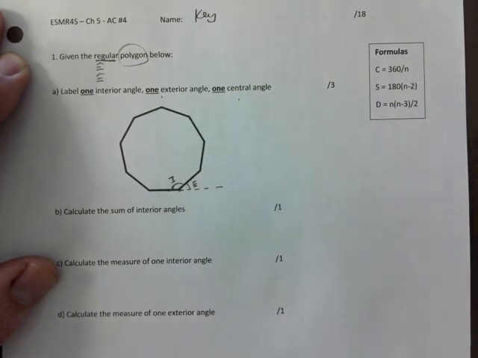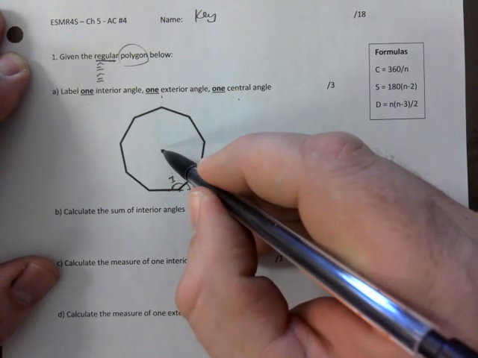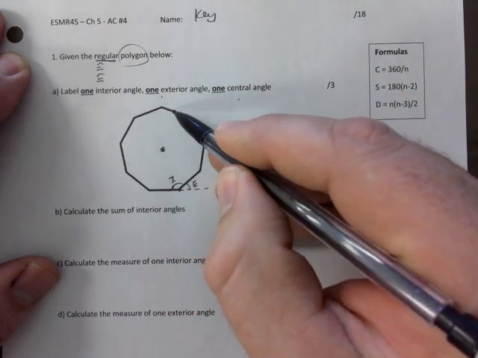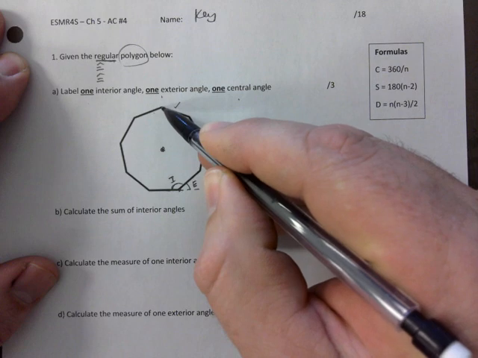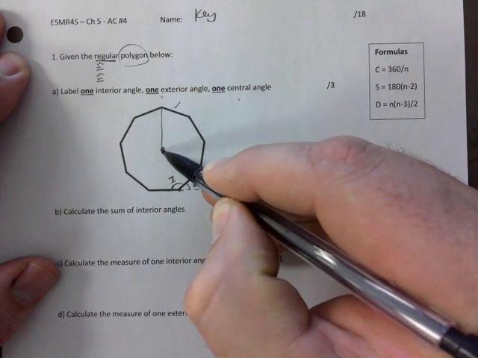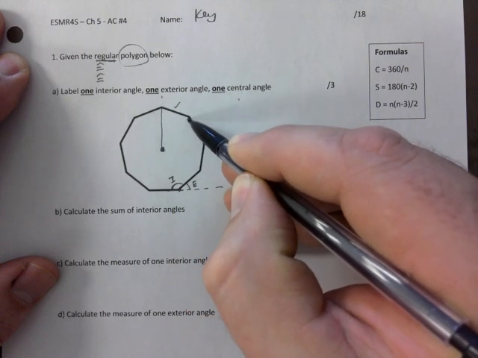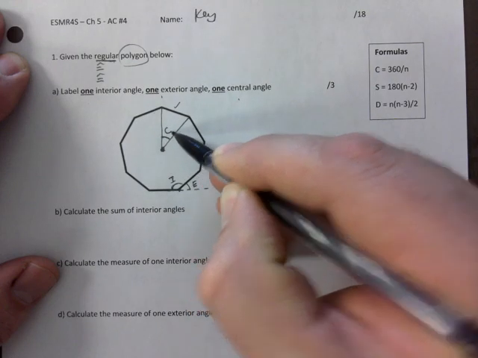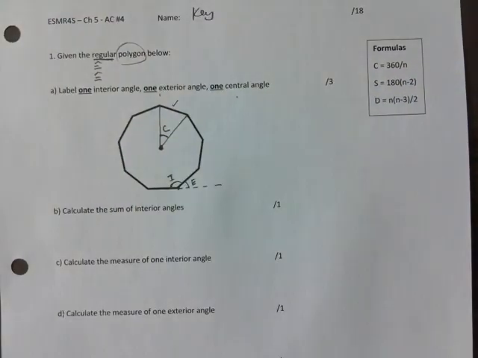And a central angle, you go to the center, pick any side, right? So let's say you pick this side right here. I go to one corner, trace to the center, go to the other corner, trace it to the center, and that is a central angle like that. You need to know where they are.